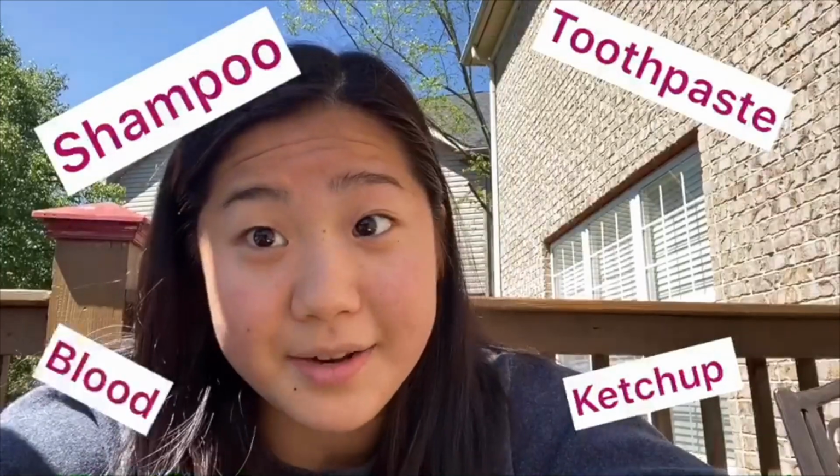It's also used a lot of the time in road holes, and they put non-Newtonian fluids in the holes so that when a car runs over them, the pressure turns the non-Newtonian fluid solid, and this prevents the holes from getting bigger. And aside from this, it's just used in a lot of household objects, like for instance, your toothpaste is a non-Newtonian fluid, so is ketchup and shampoo, and even your own blood is a non-Newtonian fluid.